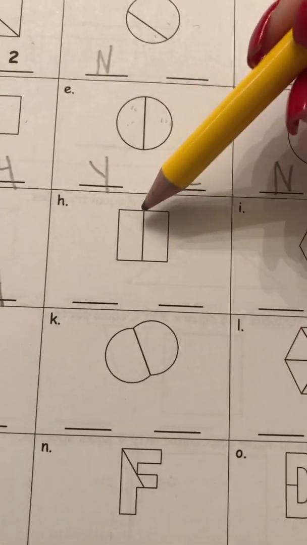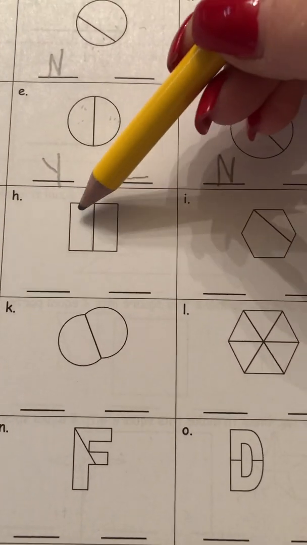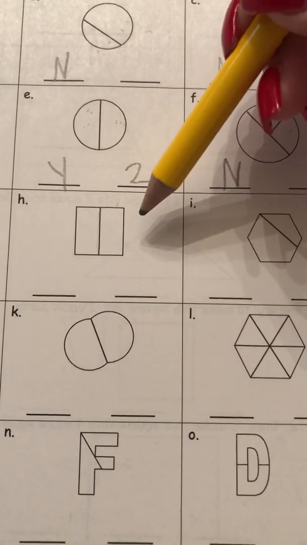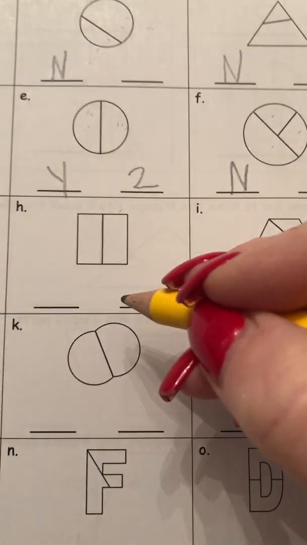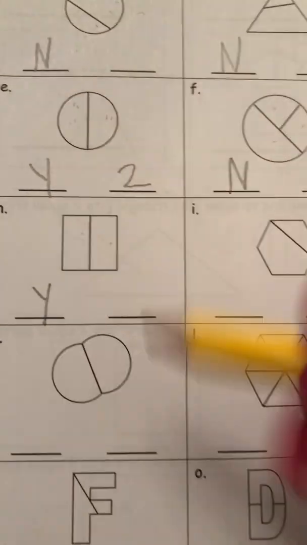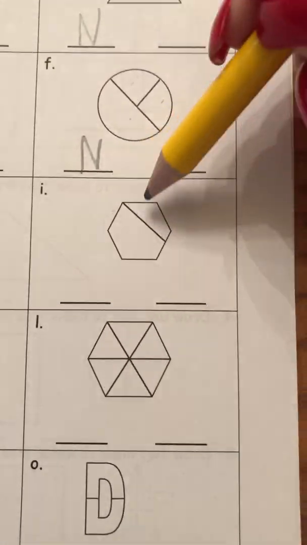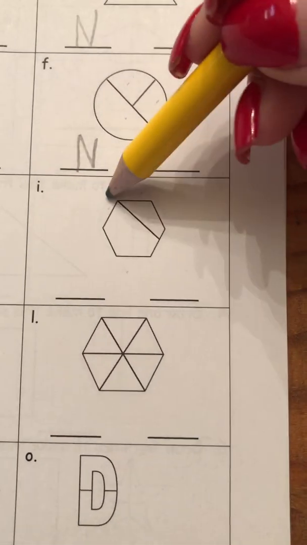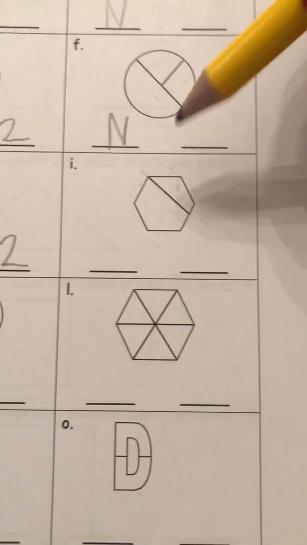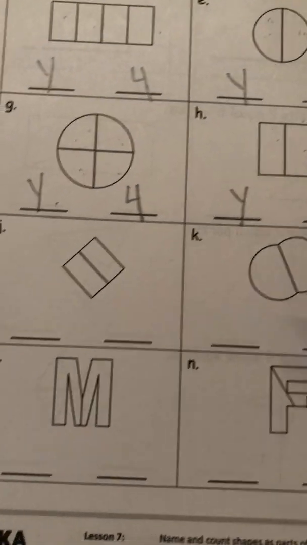And the next one, letter H, is a square, and they put a line right down the middle. Does it look like both parts are equal? So you write the answer on the line. What should it be? A Y for yes. And how many parts are there? Good, 2. A hexagon, 1, 2, 3, 4, 5, 6 sides and one line. Are these two parts of this hexagon equal? No. So we're going to write an N on the line, and we're not going to count the parts.